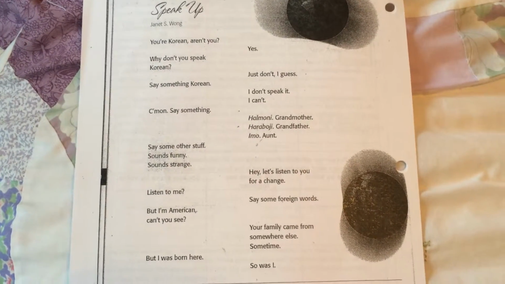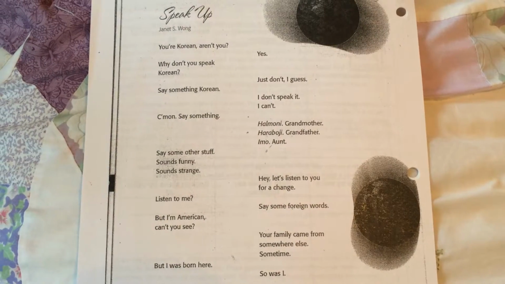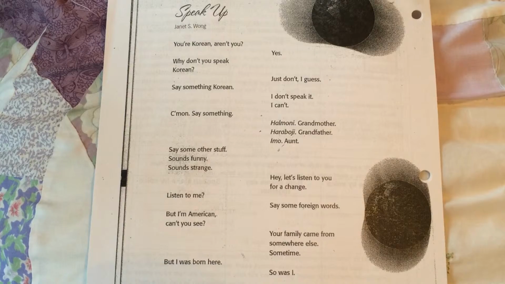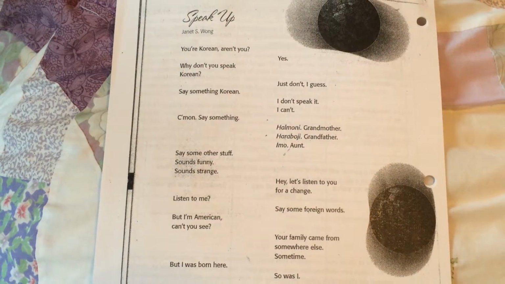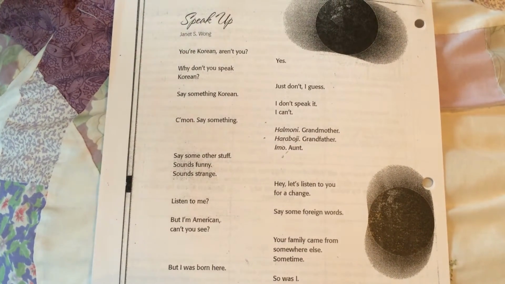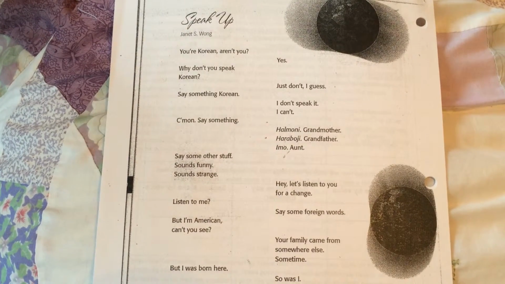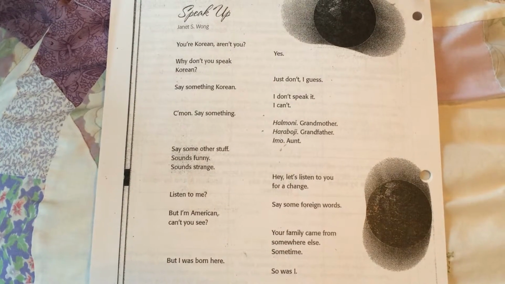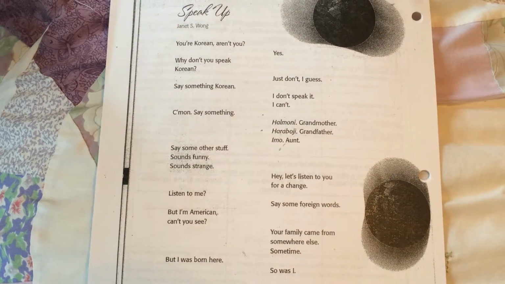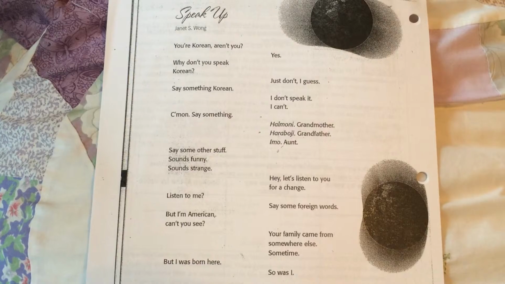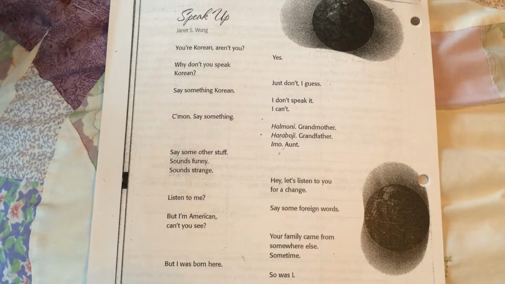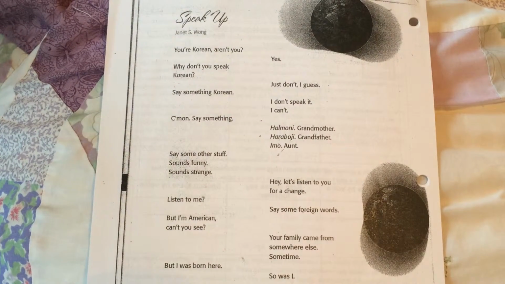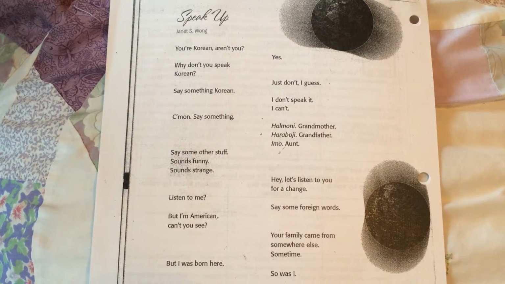So the title is Speak Up by Janet S. Wong. You're Korean, aren't you? Yes. Why don't you speak Korean? Just don't, I guess. Say something Korean. I don't speak it. I can't. Come on, say something. Halmoni, grandmother. Haraboji, grandfather. Imo, aunt. Say some other stuff. Sounds funny. Sounds strange. Hey, let's listen to you for a change. Listen to me? Say some foreign words. But I'm American, can't you see? Your family came from somewhere else sometime. But I was born here.